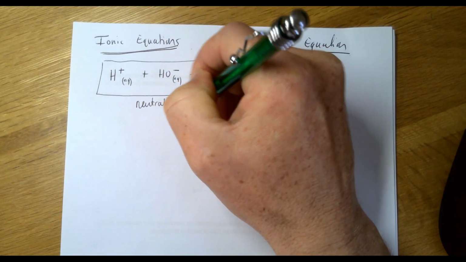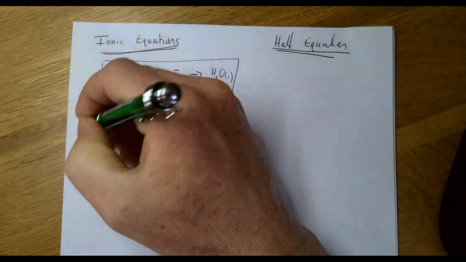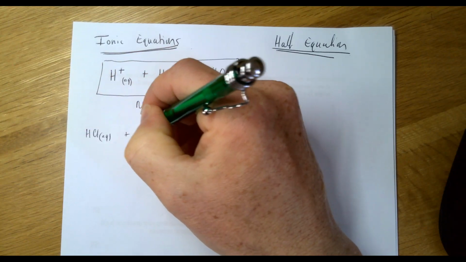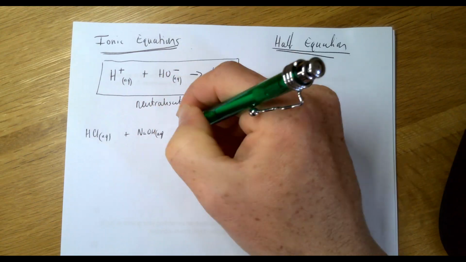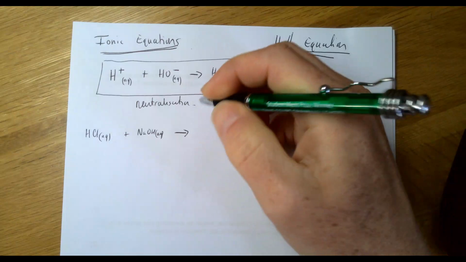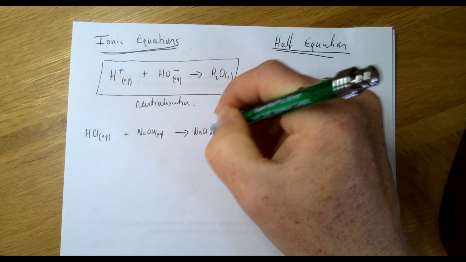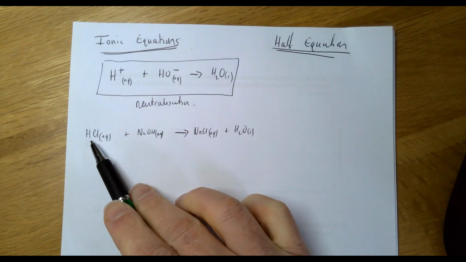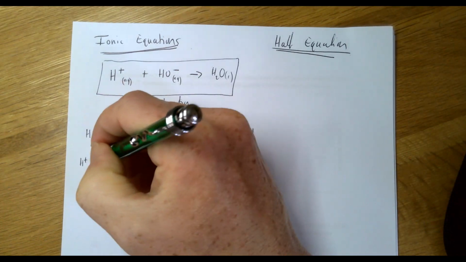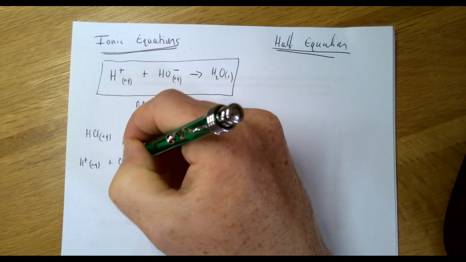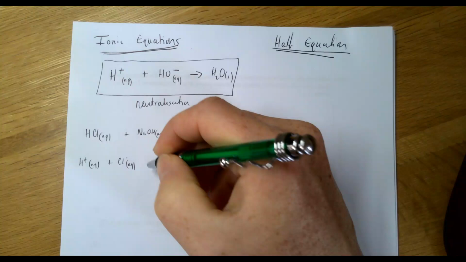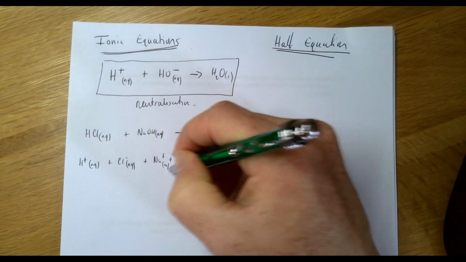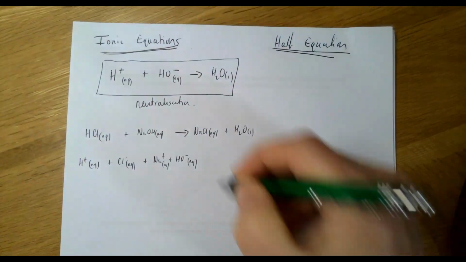And all an ionic equation is doing is showing you what's really going on. I don't want to get into this in too much detail, but let's say we took hydrochloric acid and sodium hydroxide. You've learned that you would get salt plus water: sodium chloride (aq) plus water. Now, when a strong acid, HCl, is dissolved in water, what you've really got is hydrogen ions and chloride ions, because strong acids fully dissociate. Sodium hydroxide does the same thing: it fully dissociates into sodium ions and hydroxide ions.